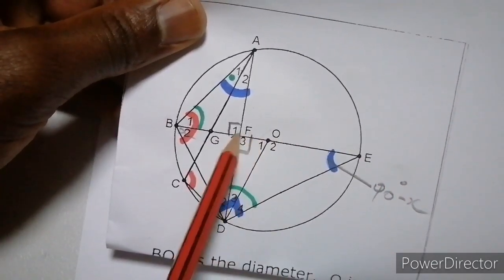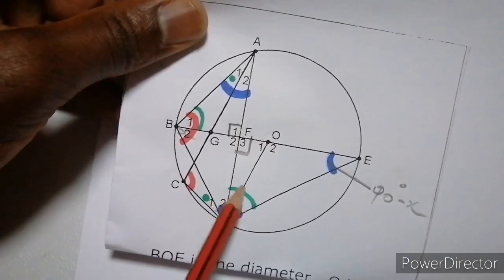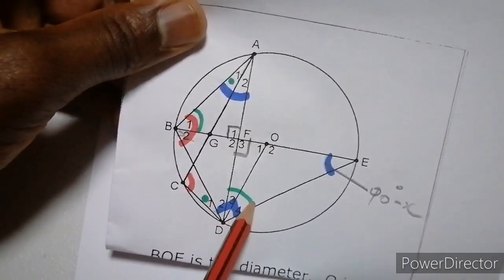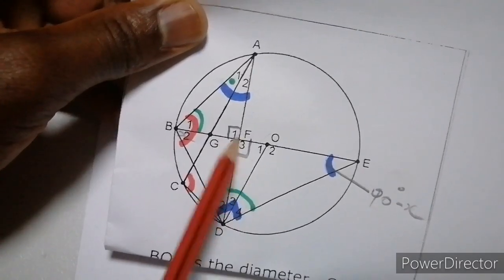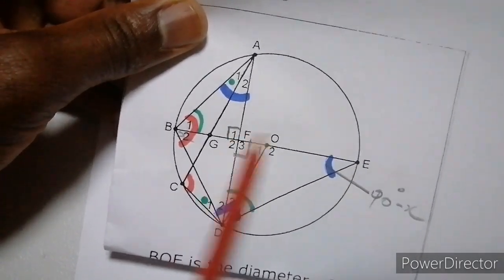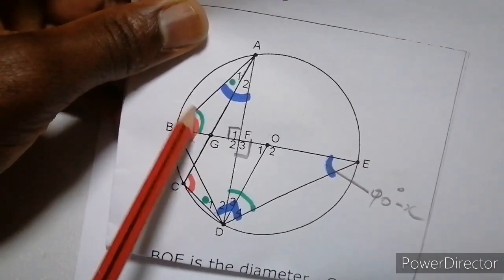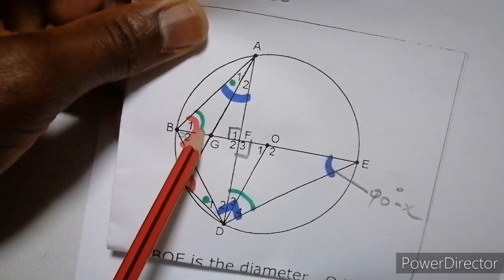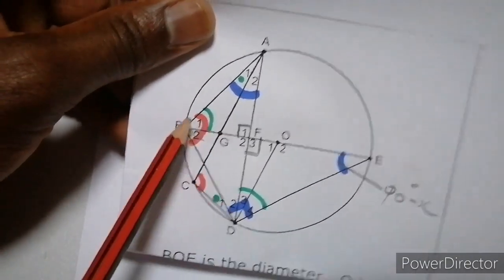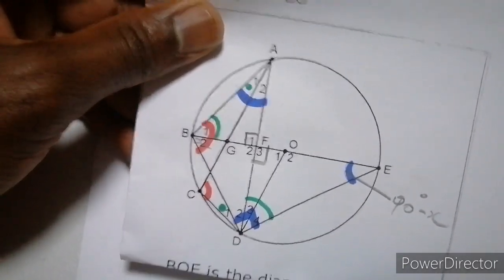Then now you're going to use this right angled triangle and find this angle highlighted in green equal to X by sum of angles of triangle DFE. If this is X, therefore that one is also X because they are indicated the same. Angles in the same segment. Then we can conclude by saying B1 is equal to B2, each one equal to X.